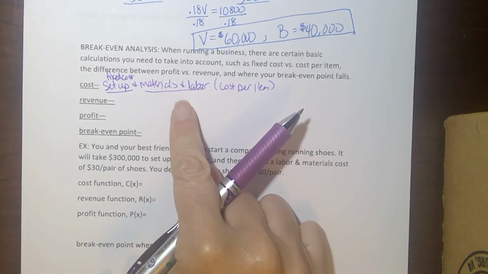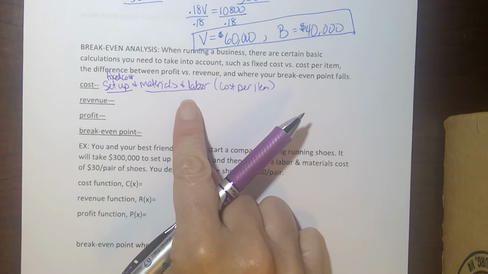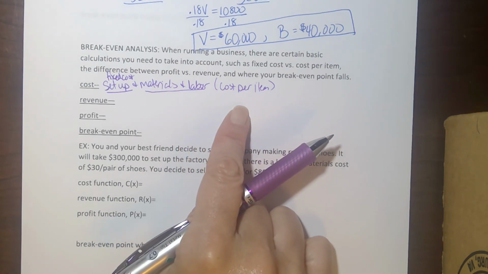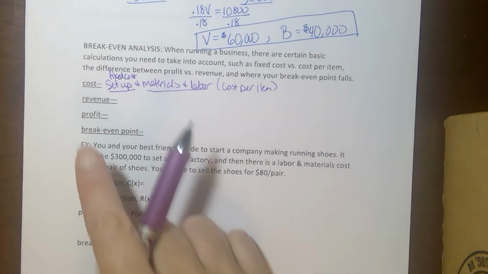Materials and labor would be free for the lemonade stand, but the materials are going to be the lemonade mix, the cups, the napkins, the brownie mix. Those are materials and labor costs. Those come out to cost per item. So you can kind of figure out how much each of these costs per item, but then you've also got to take into account that setup cost.